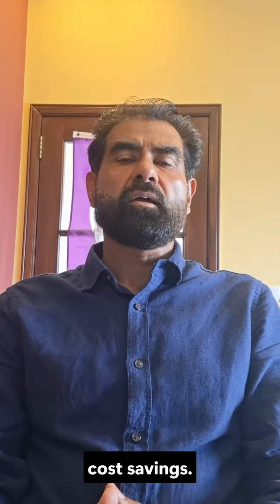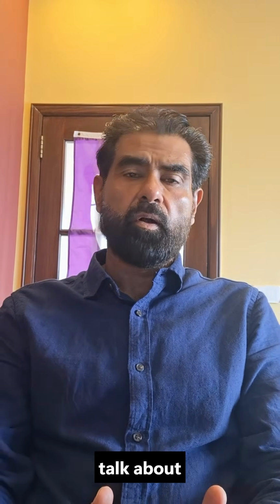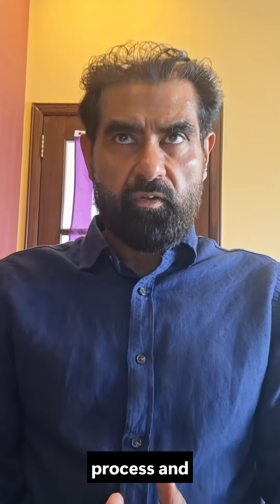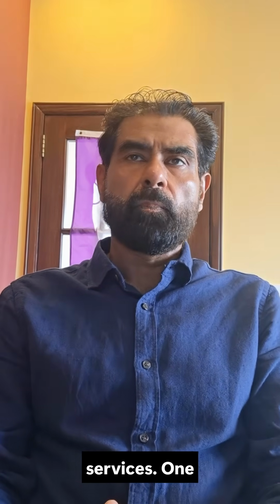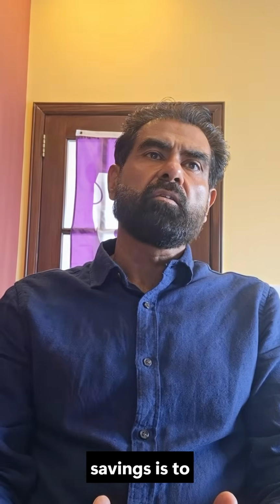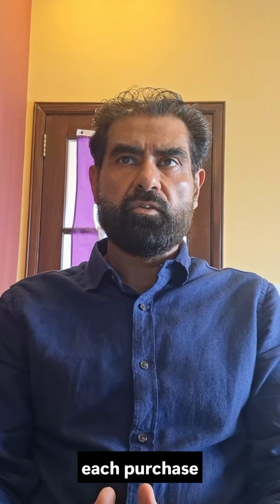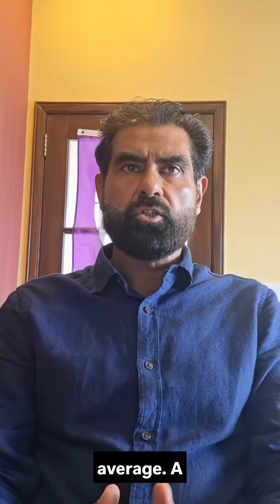There are several ways to calculate cost savings. I will first introduce some of these ways and then talk about which one to use. Many companies go through a budgeting process and hence a budget value is determined for purchased materials and services. One way to determine the savings is to compare the actual price paid versus the budget for each purchase instance and then over the course of the whole year as a weighted average.